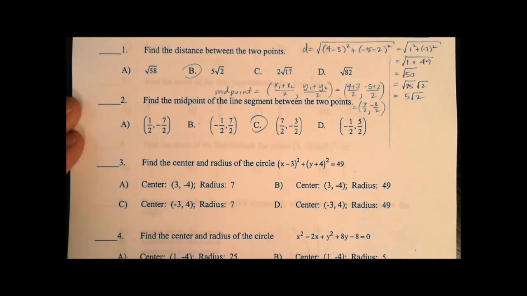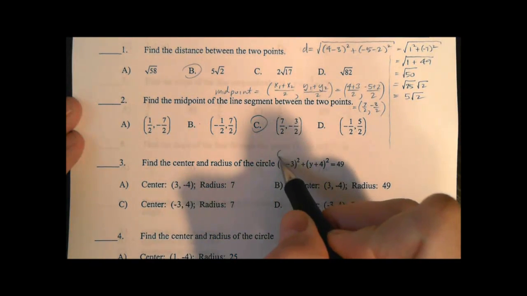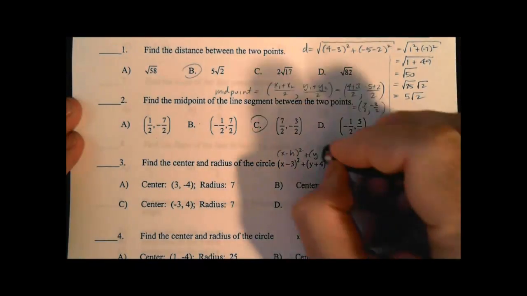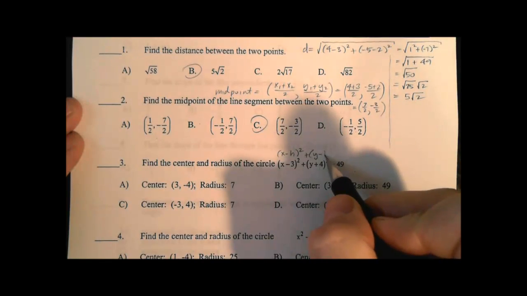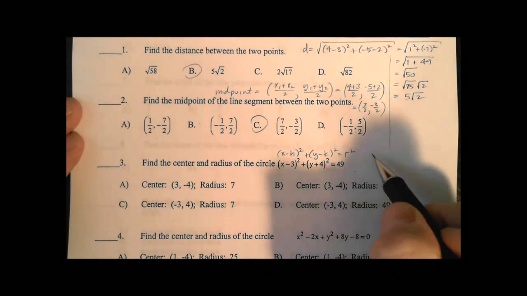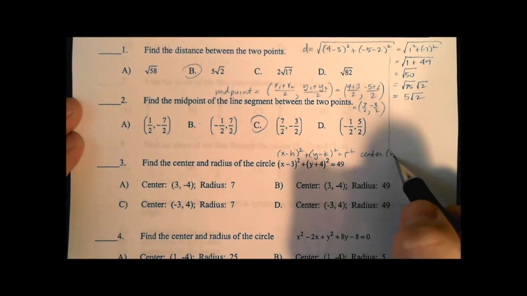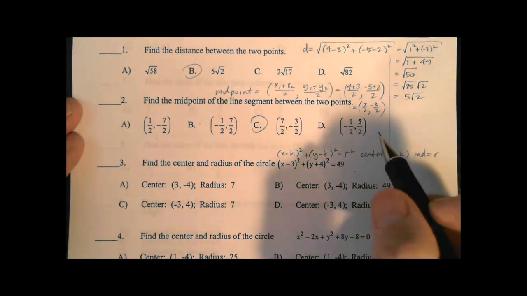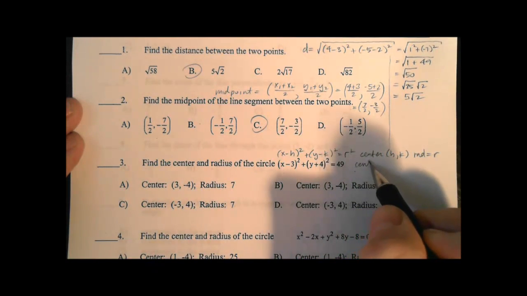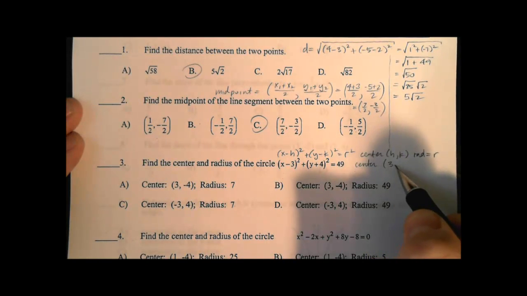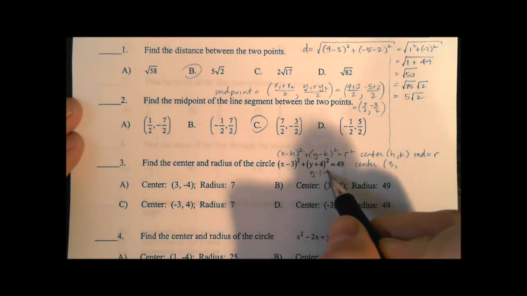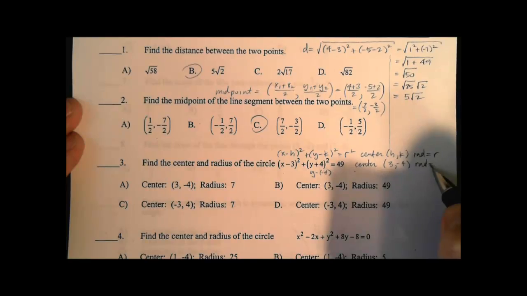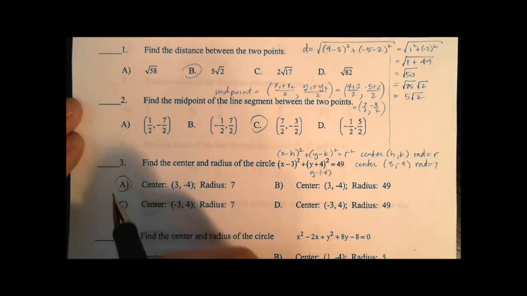Now we're asked to find the center of the circle whose equation is given. And the standard form for a circle is x minus h squared plus y minus k squared equals r squared, and the center is at h, k, and the radius is r. So we see in this case, the center is at 3, and this, remember, is y minus -4. 3, -4, and the radius equals 7. So the correct answer is A.